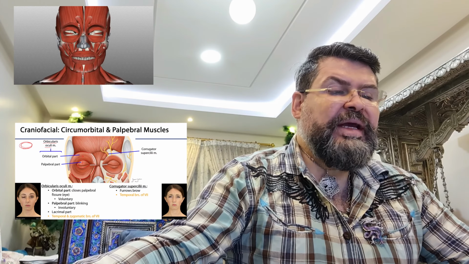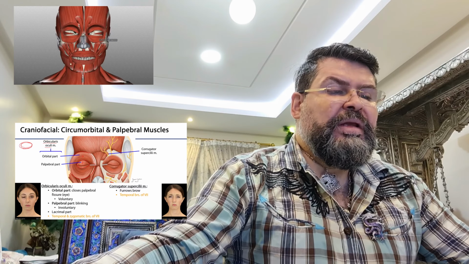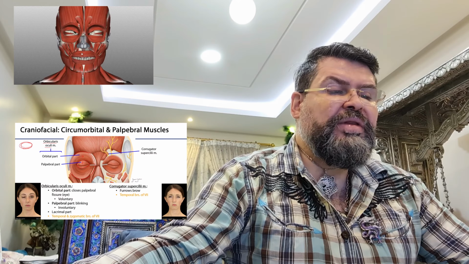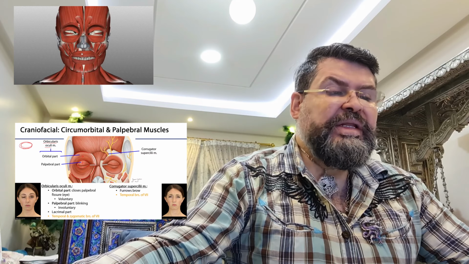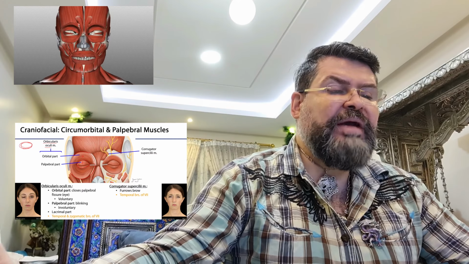So the next group of muscles is the oral group of muscles. And as you can see, there's quite a lot of muscles which make up this group. So if you're not interested in learning about all those in detail, then I'll just cover the two muscles that you need to know, and you can switch off after that, and then if you're interested, you can carry on listening to find out about the other muscles.